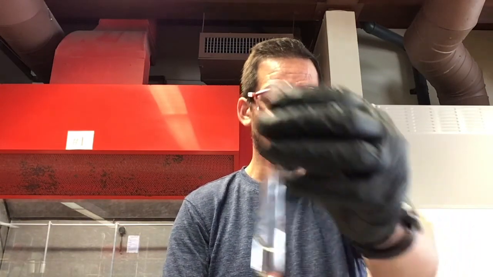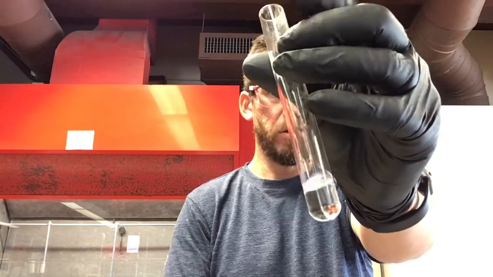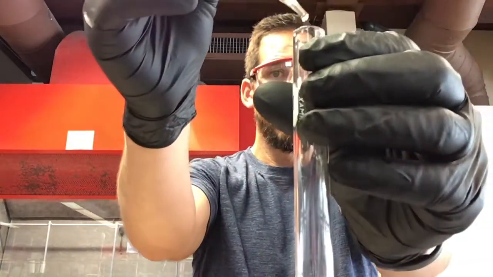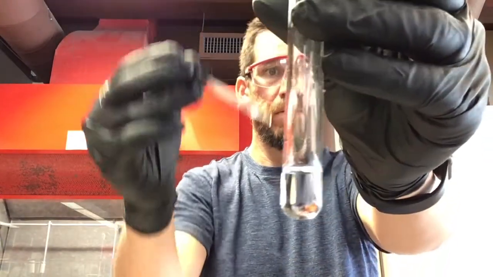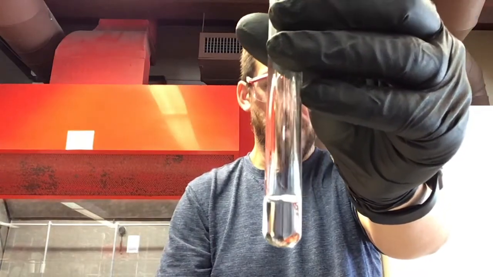So this first one right here. Oh, and I do want to mention that I already set up that water bath because I'm an adult and I plan ahead, because you don't want to get to the point where you need to use the water bath and then wait for it to warm up, right? So, all right, here's test tube number 1, which is 2-chlorobutane. 1, 2, 3, 4 drops.